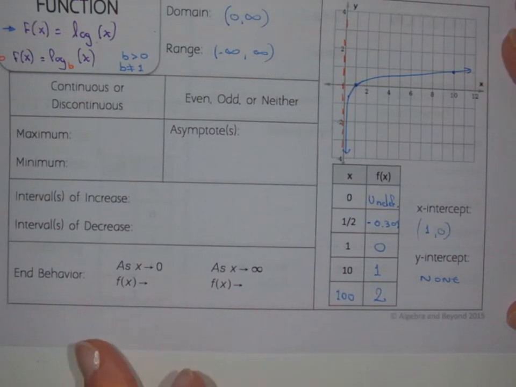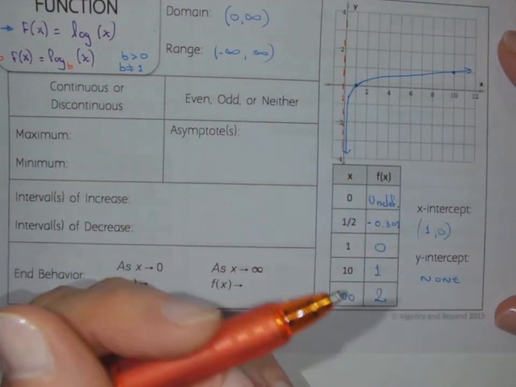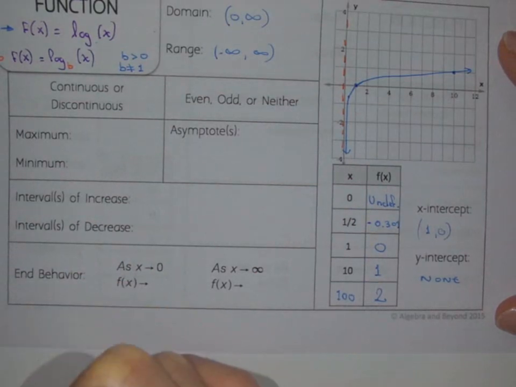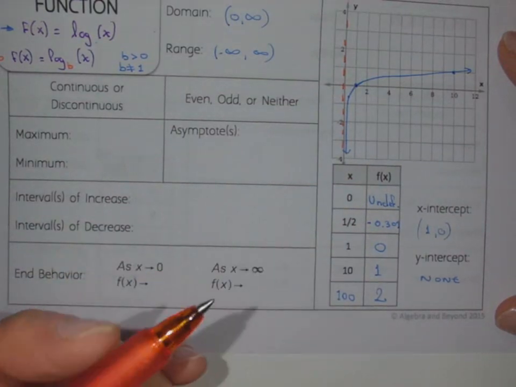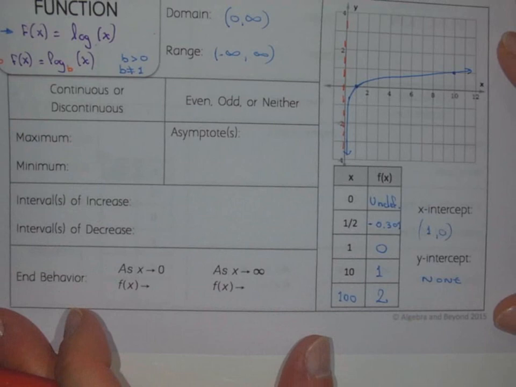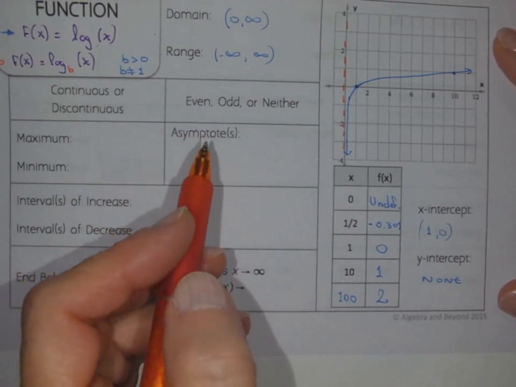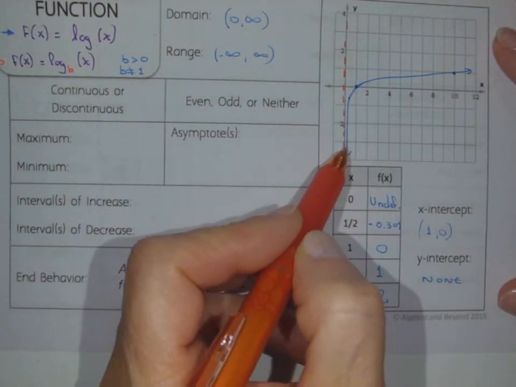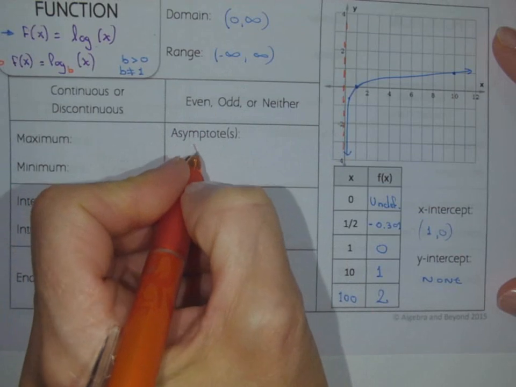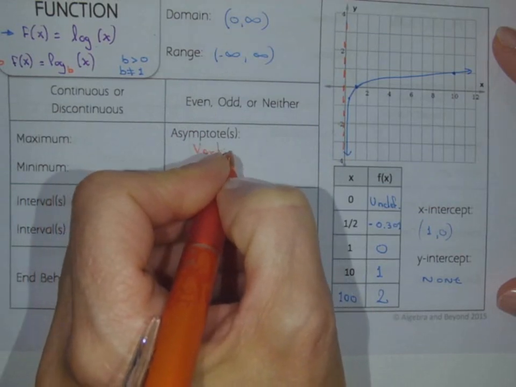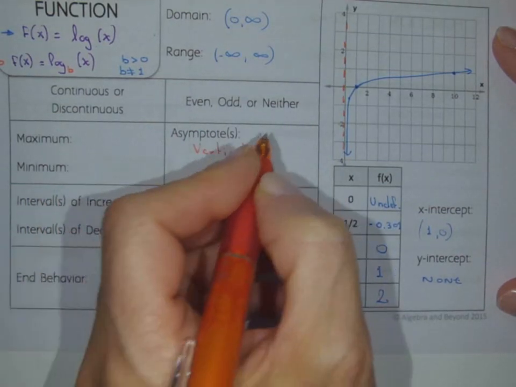That's true for a vertical asymptote always. For horizontal asymptotes, we have to talk about what they really mean, but the vertical asymptote is what I have here, so I'm going to specify vertical, and it is at x equals 0.